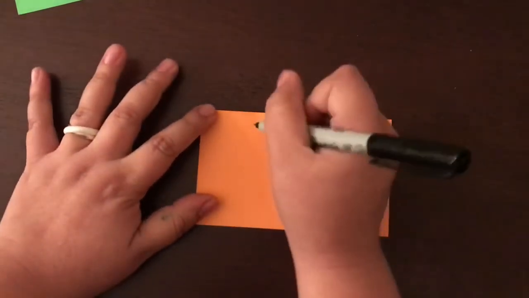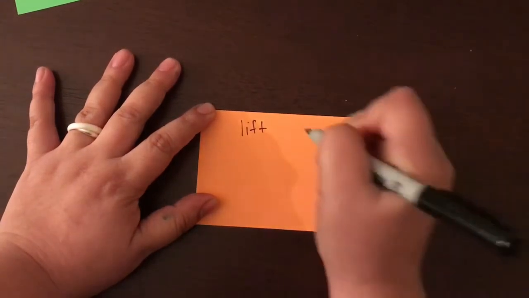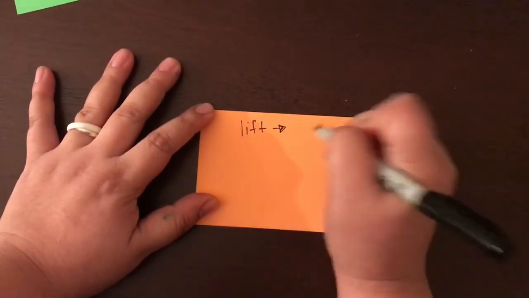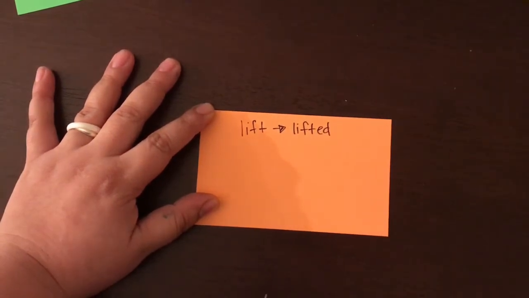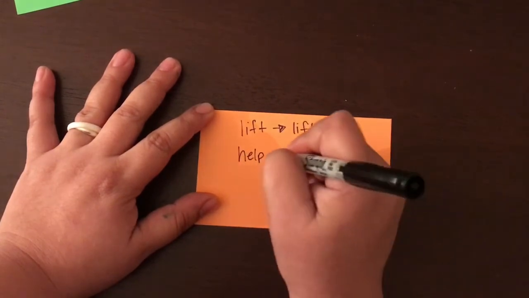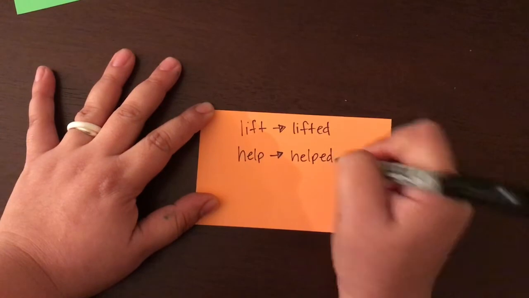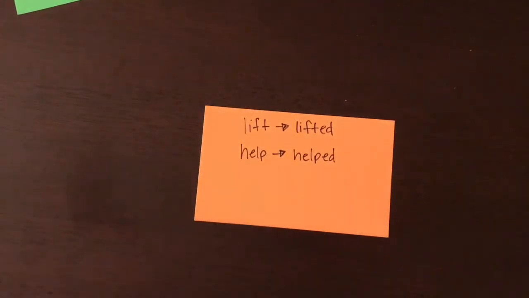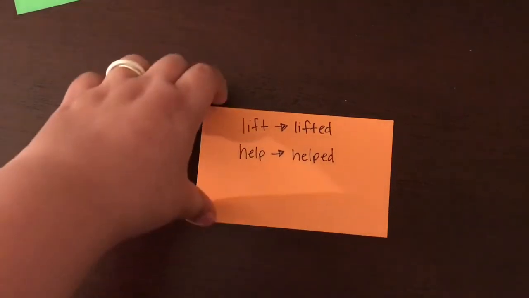For example, if I wanted to change the word lift to past tense, I would just add an ed and it would be lifted. Just added an ed. Also, if I wanted to change help, I would just add an ed and it would become helped. Now those are the regular words. We have irregular words where the base actually changes a bit.